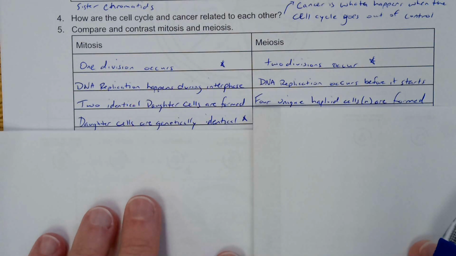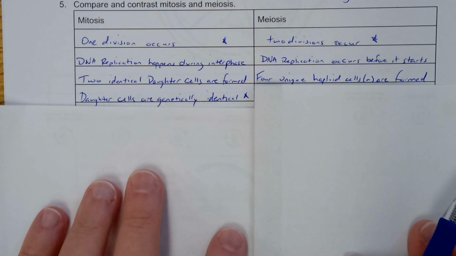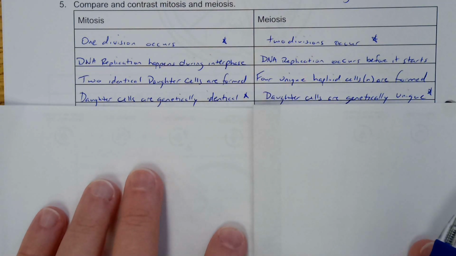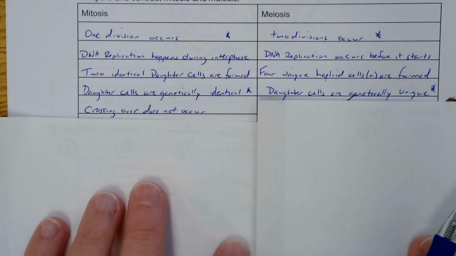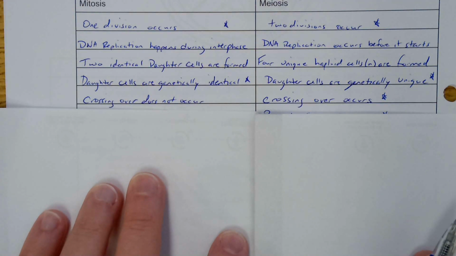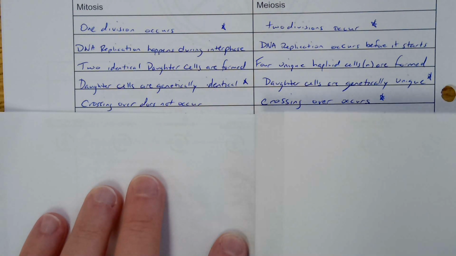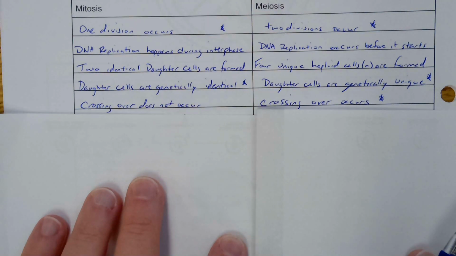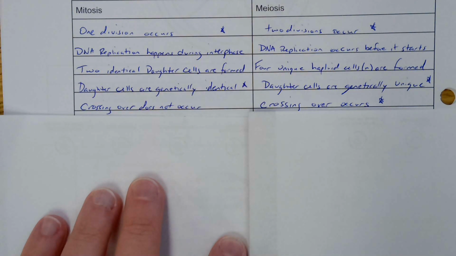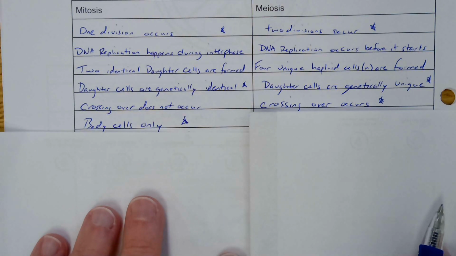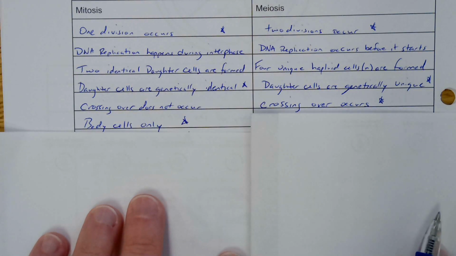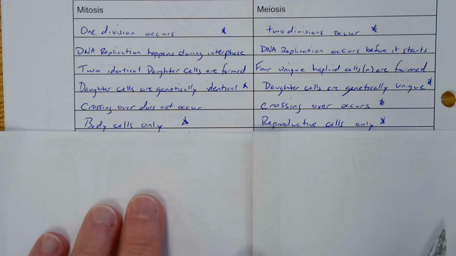And then during mitosis, your daughter cells are genetically identical, and in meiosis, daughter cells are genetically unique. In mitosis, crossing over does not happen. In meiosis, crossing over definitely happens. It's one of the things that creates uniqueness in the daughter cells we were talking about before. And so during mitosis, we have body cells only, and in meiosis, we're making reproductive cells only. We call those gametes or sex cells.